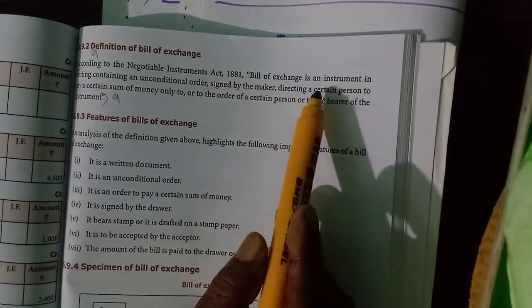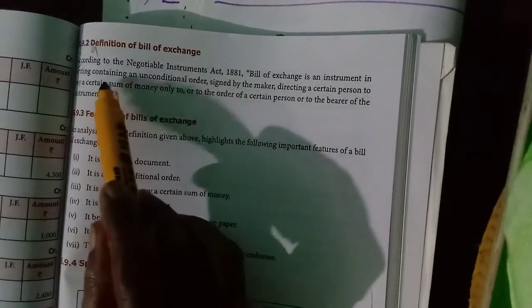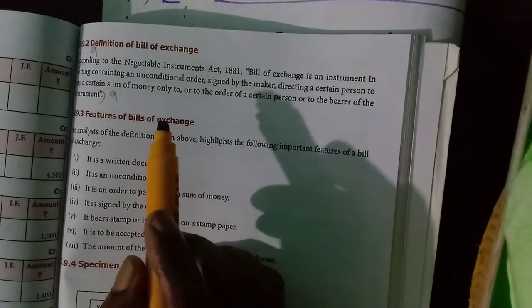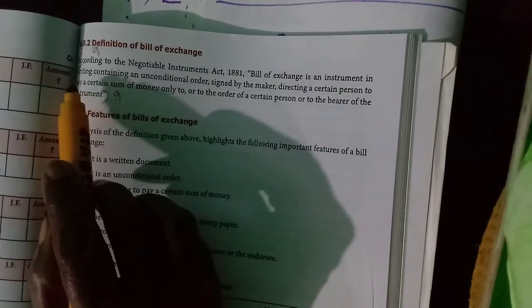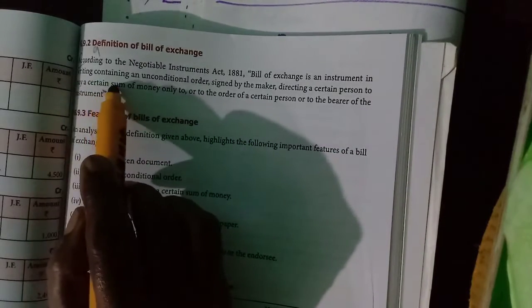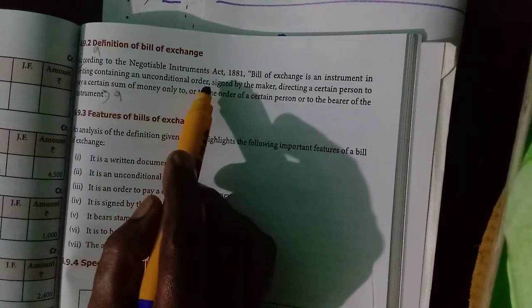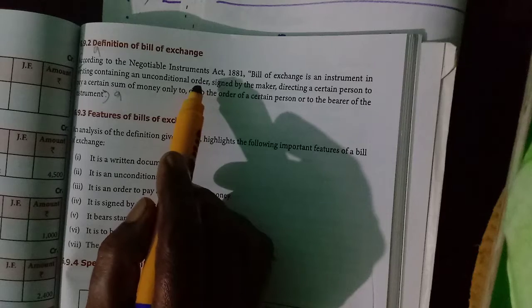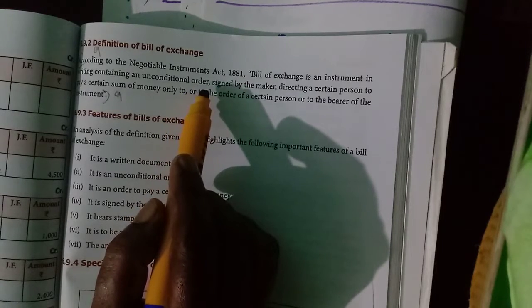Bill of exchange is an instrument. So we know it is an instrument in writing. It is written by whom? The seller. So first, it is an instrument in writing. Then containing an unconditional order. Here the order to pay has no condition.